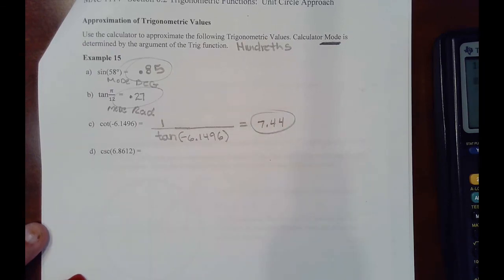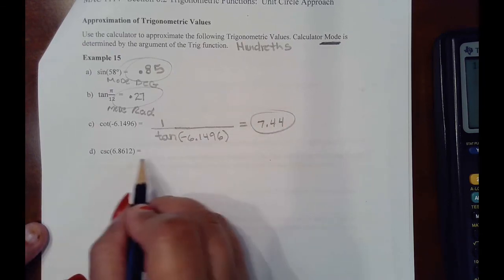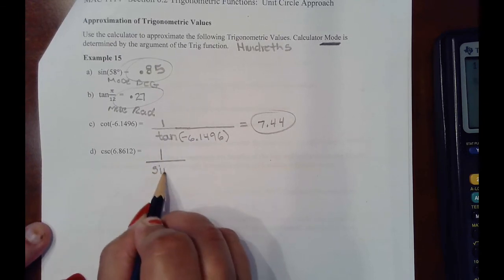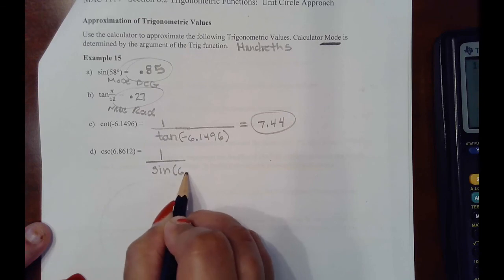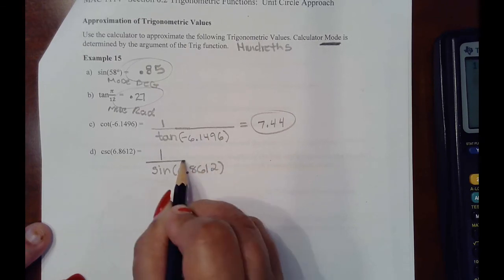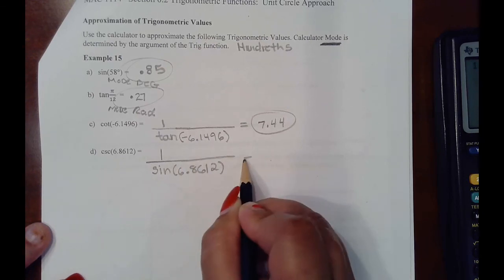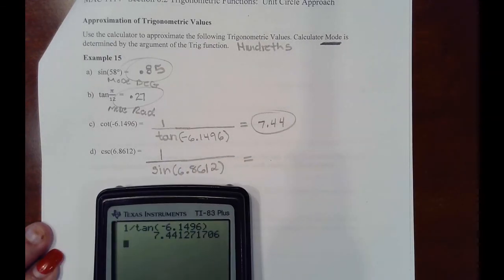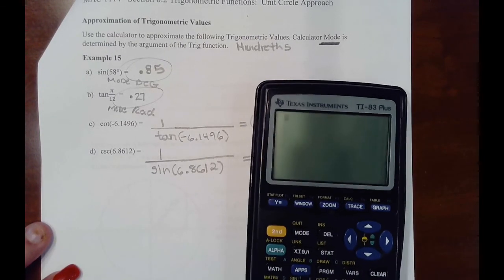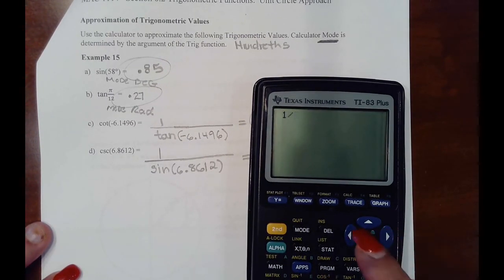Then we're going to cosecant. Cosecant is the reciprocal of sine. So it's 1 divided by sine of 6.8612.